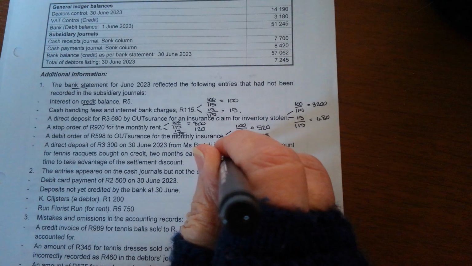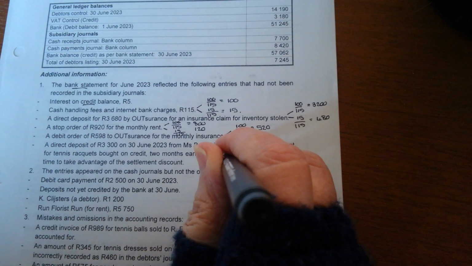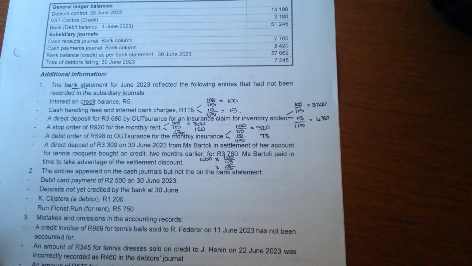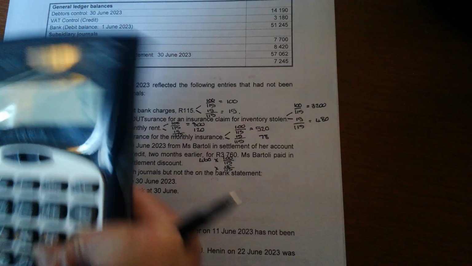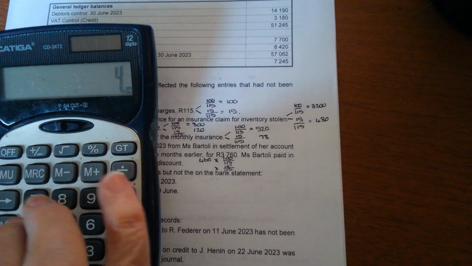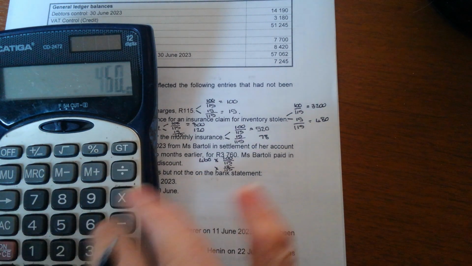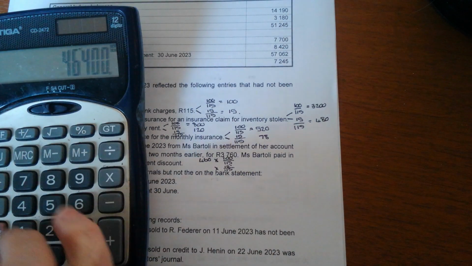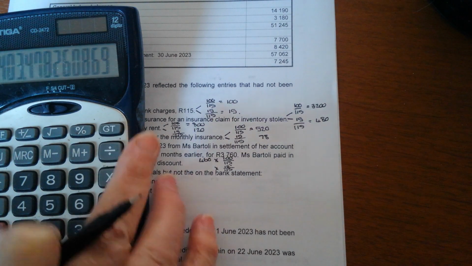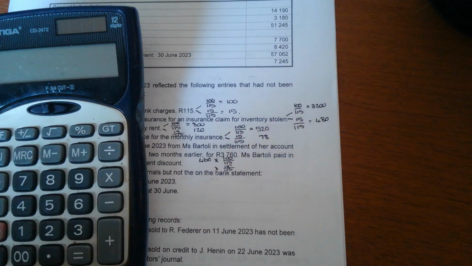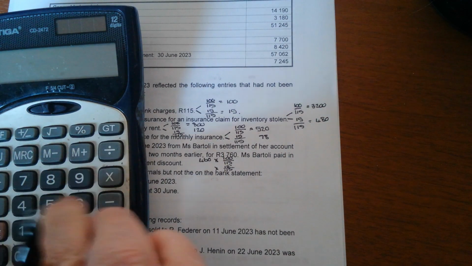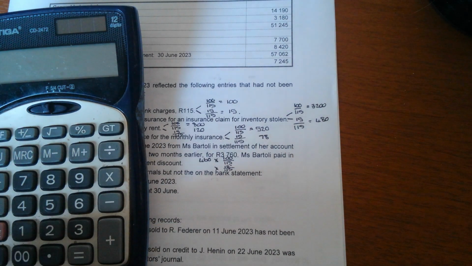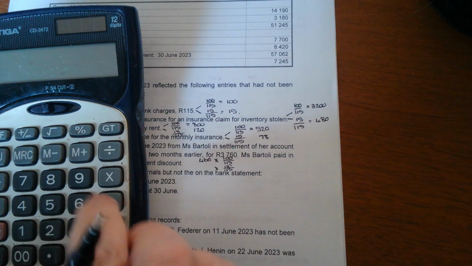Okay, so if we take the 460 and we multiply it with 100, and divide by 115, I will work out what is the amount for the discount.